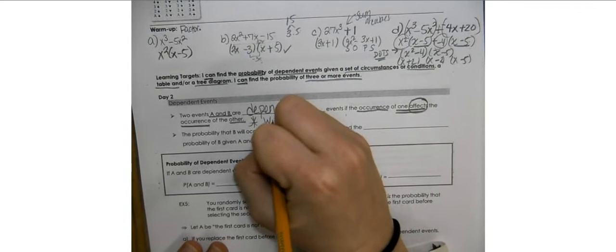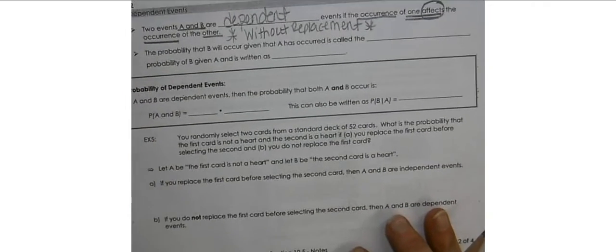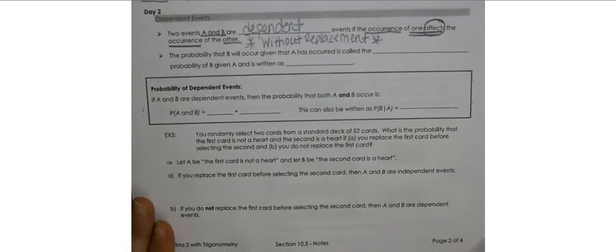Now, the probability of selecting another type of card depends on what's in your hand, and it also depends on how many total cards you have. So instead of having 52 cards, because you kept one, you now have 51 cards. So whenever you see the language of without replacement, or you see that we do not replace, something to that effect, that automatically tells you that you're working with dependent events. And that means that your numerator and/or your denominator will change. So let's go ahead and look at the next part.